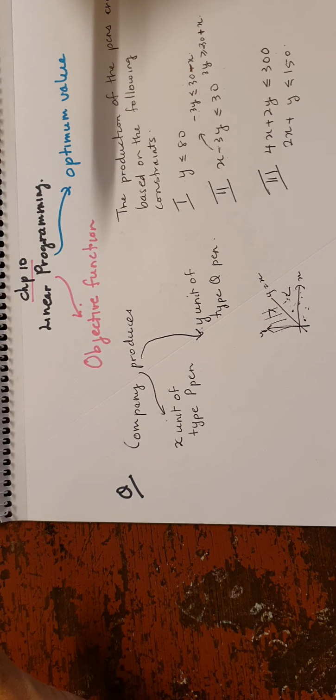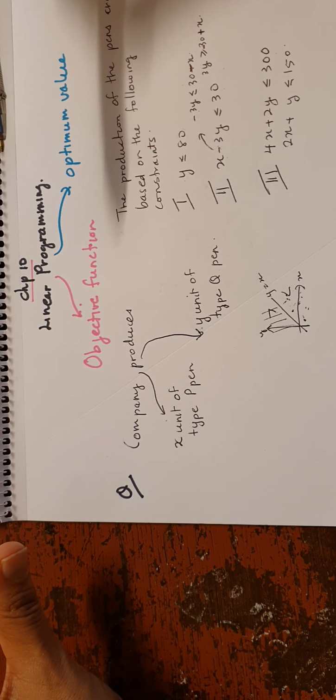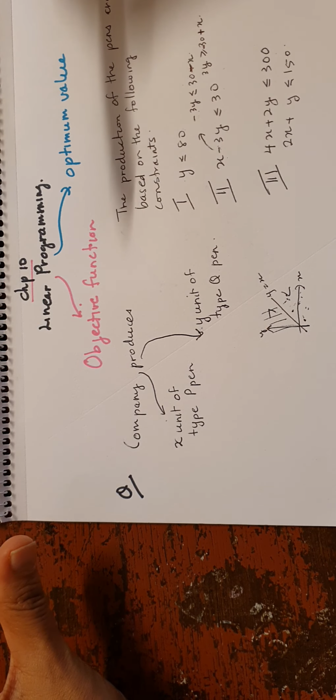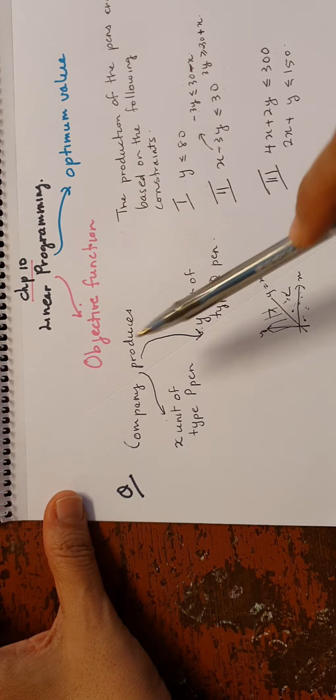Okay, what is the goal of the linear programming problem? So the goal of the linear programming problem is for you to derive the objective function. Okay, and from the objective function, you can find profit, sales, maximum profit and all that. Okay, so let's start with the example.